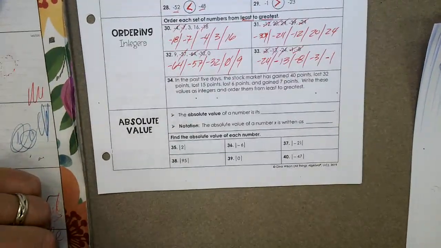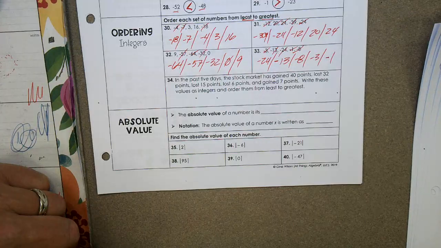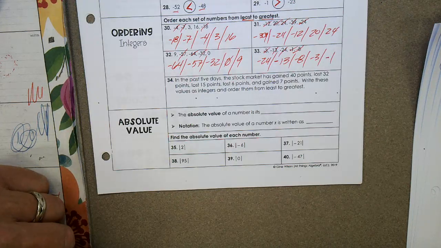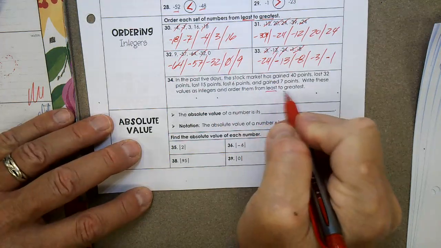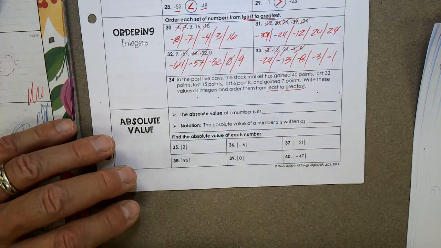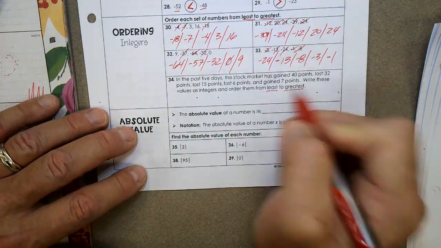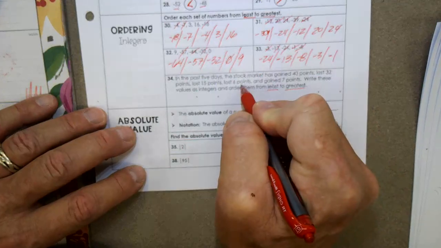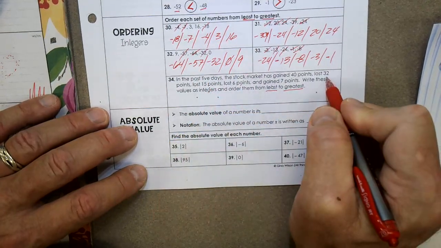Number 34. In the past 5 days, the stock market gained 40 points, lost 32 points, lost 15, lost 6, and gained 7. Write these values as integers in order from least to greatest. Loss is a negative, gain is a positive, right? So we're looking for the biggest negative. Gained, lost 6, lost 15, lost 32.